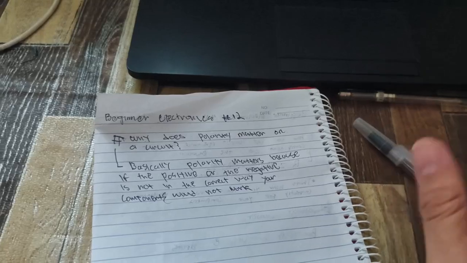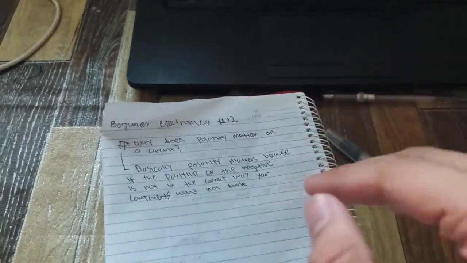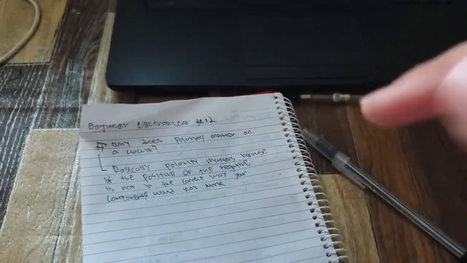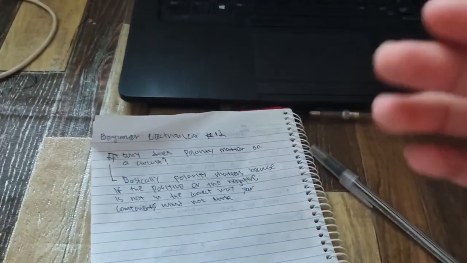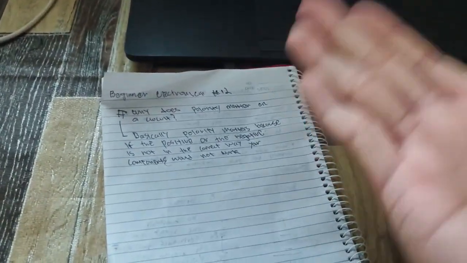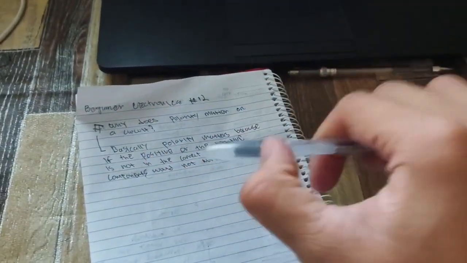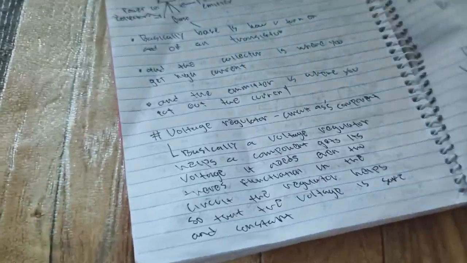You have to get the right polarity, which is the negative and which is the positive, for your things to work. You just gotta understand where the positive goes or the negative goes. That's it.